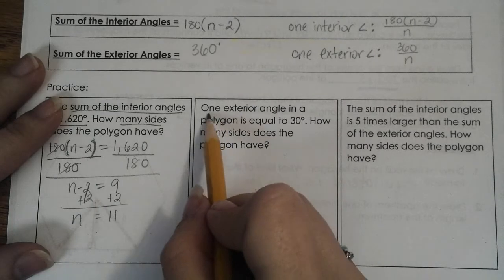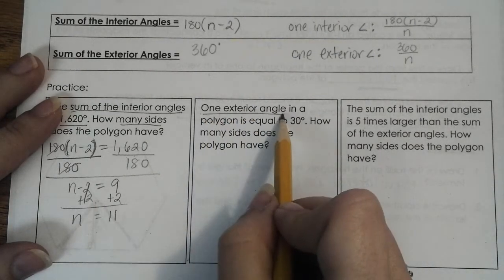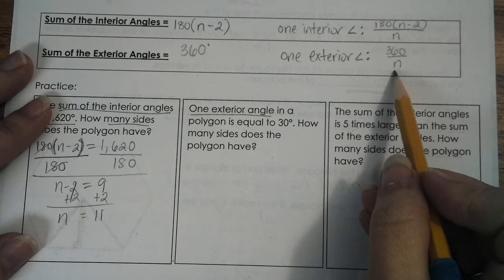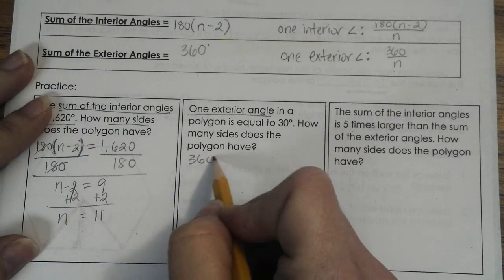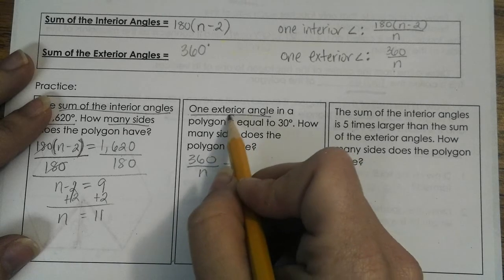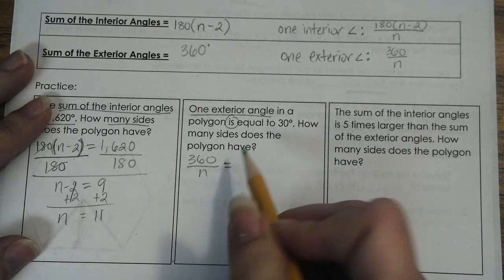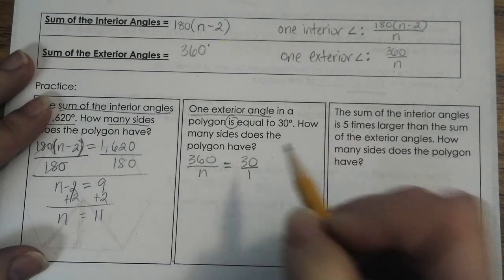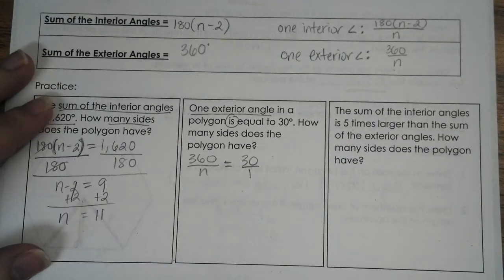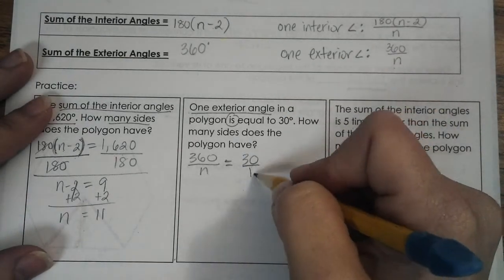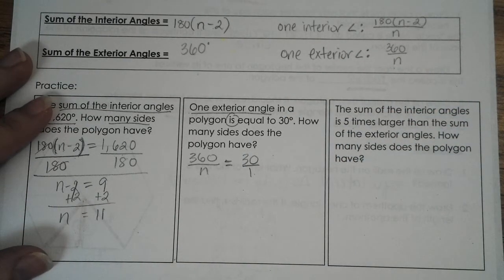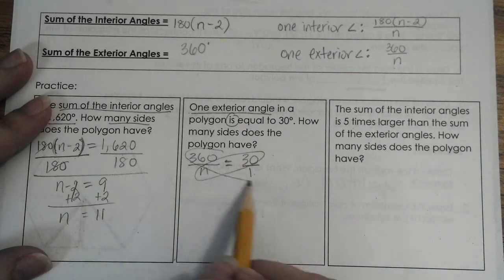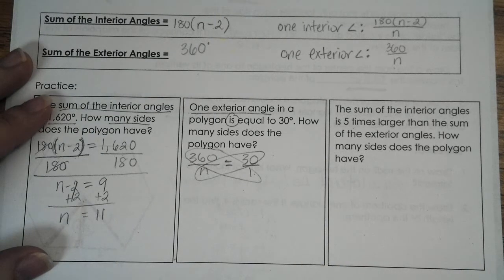Okay, the next one, exterior angle in a polygon. We have a formula for one exterior angle. 360 divided by n is, so we have the equal sign, equal to 30 degrees. Go ahead and put that 30 over 1, because if we see a fraction, we can make this a fraction by just putting it over 1, and if we have to solve for the variable, we can do a little cross multiplying and make that really easy for us.